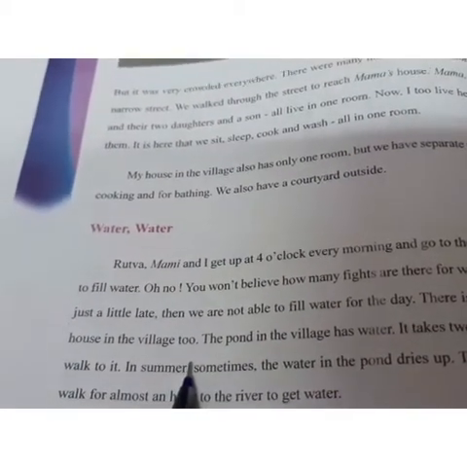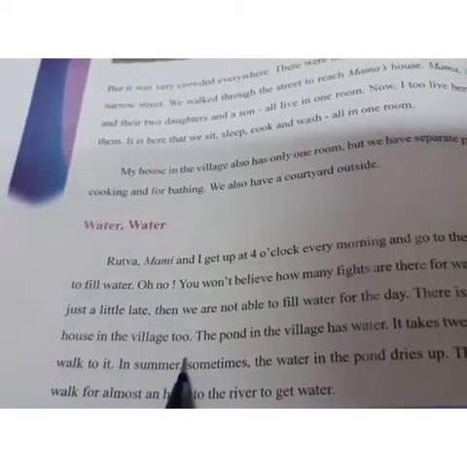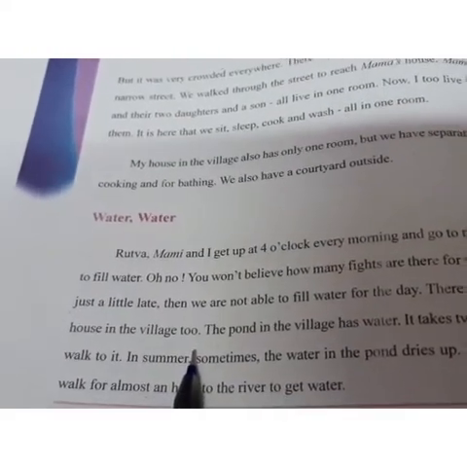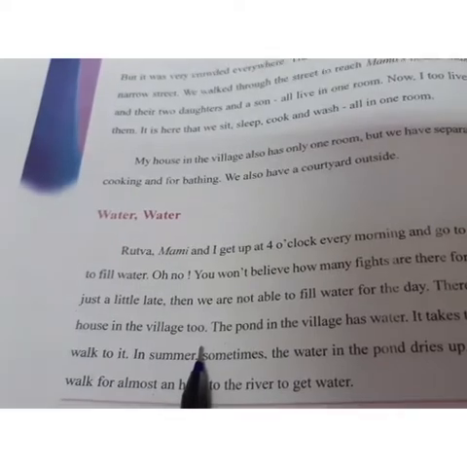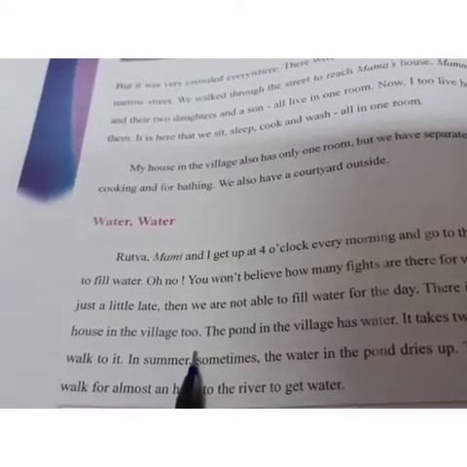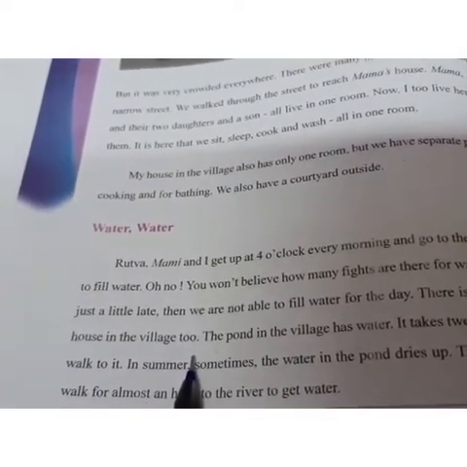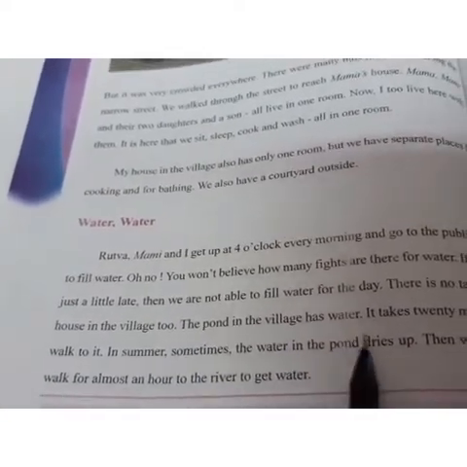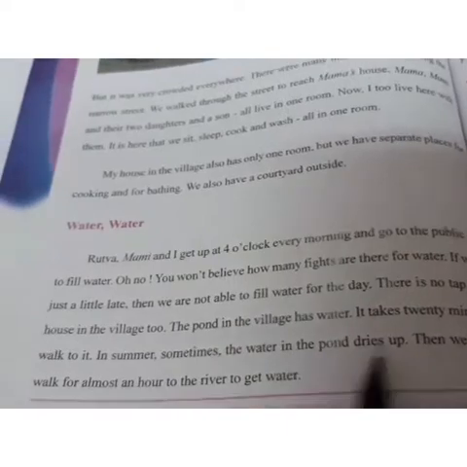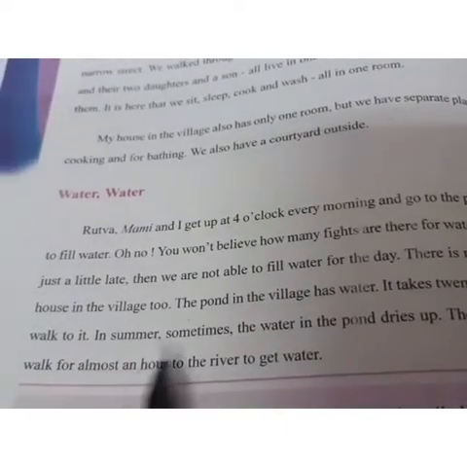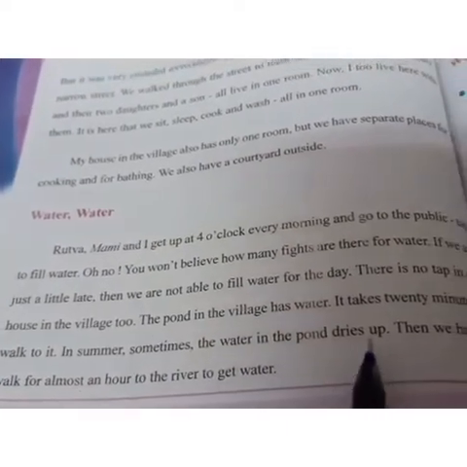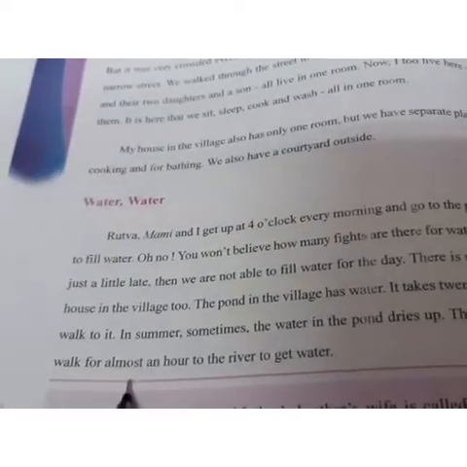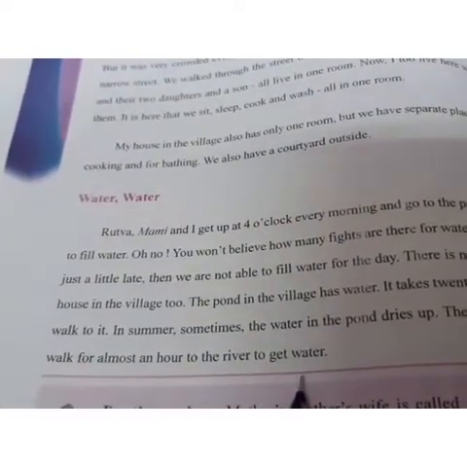उसने क्या कंपेयर किया? अपने घर को, विलेज के घर को और शहर के घर को, दोनों को कंपेयर किया. उसने ऐसा बोला कि विलेज के घर में भी हमारे यहाँ टैप तो नहीं है घर के अंदर, लेकिन कहाँ से पानी भरते हैं? गांव में लोग जो है नदियों में से या तालाबों में से पानी भरते हैं. The pond in the village has water. It takes 20 minutes to walk to it. In summer, sometimes the water in the pond dries up. Then we have to walk for almost an hour to the river to get the water.